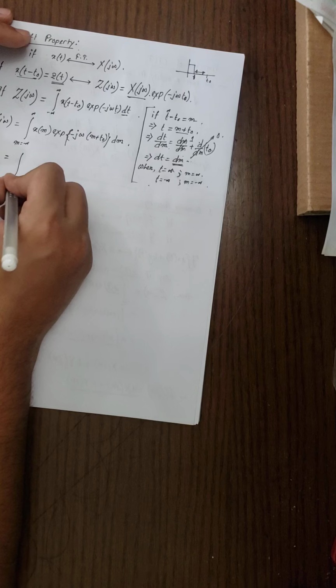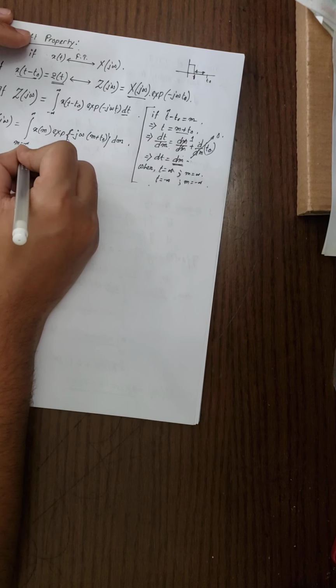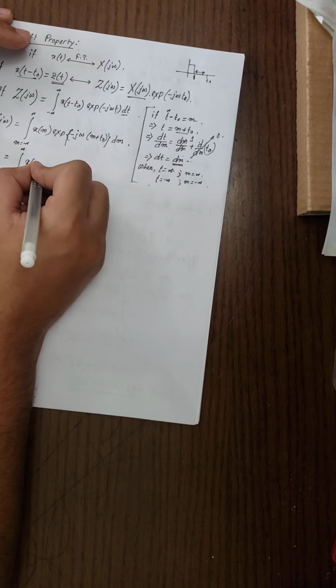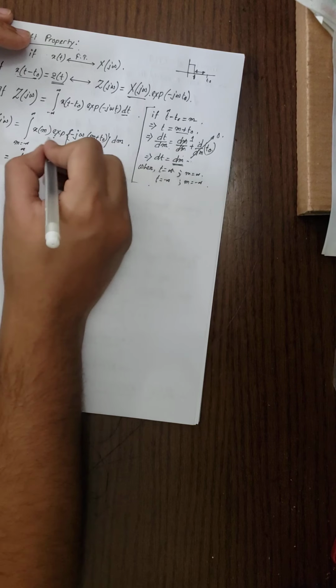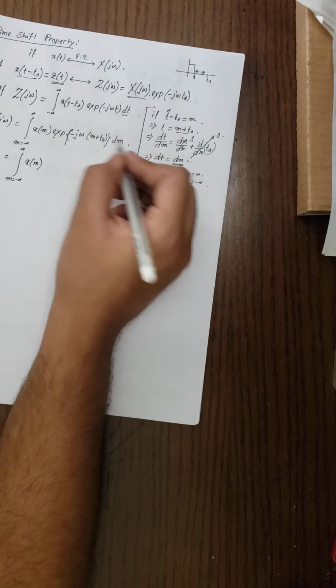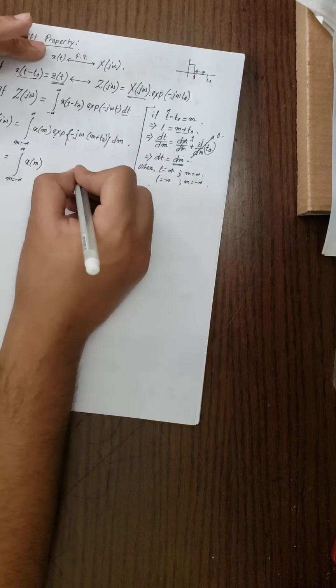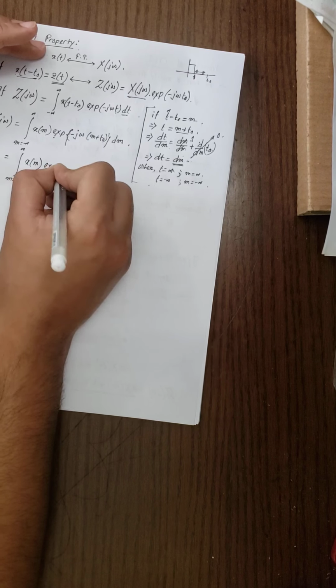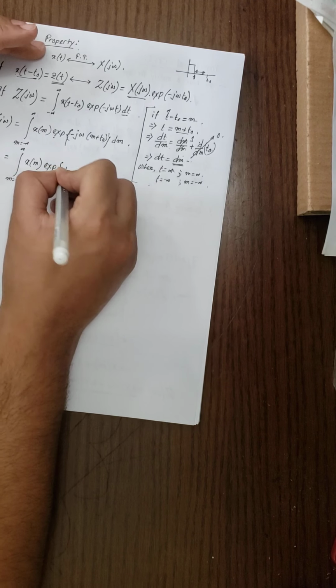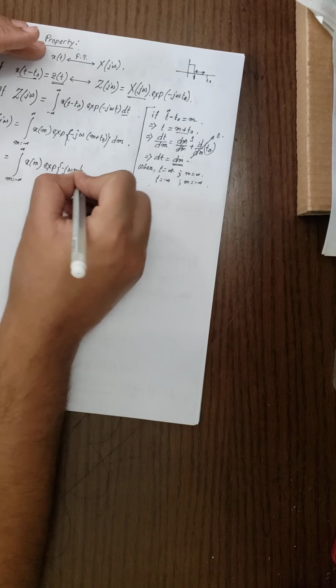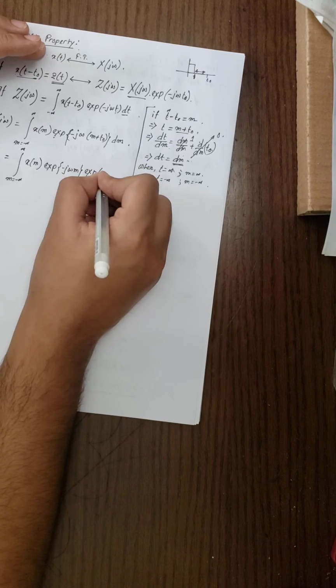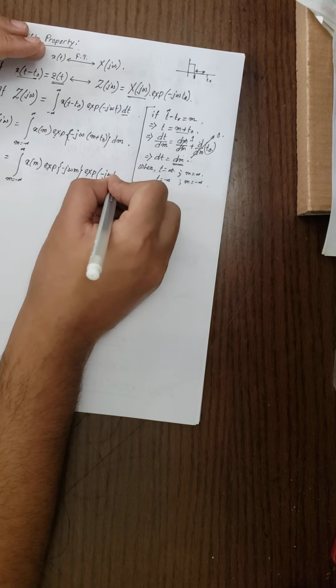Upon further simplification, we can separate this into two exponents, e to the power minus j omega m and e to the power minus j omega t naught, dm.